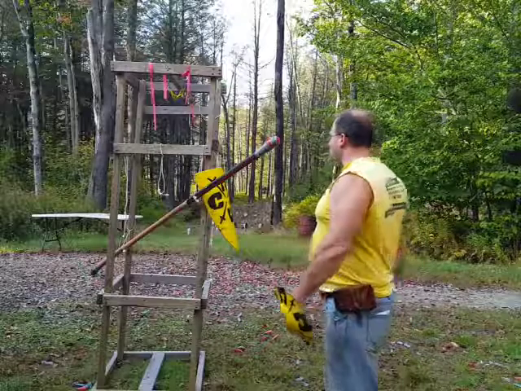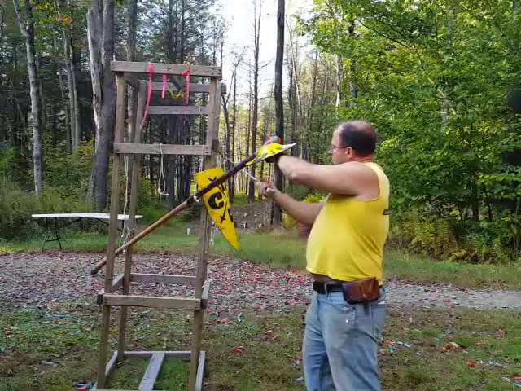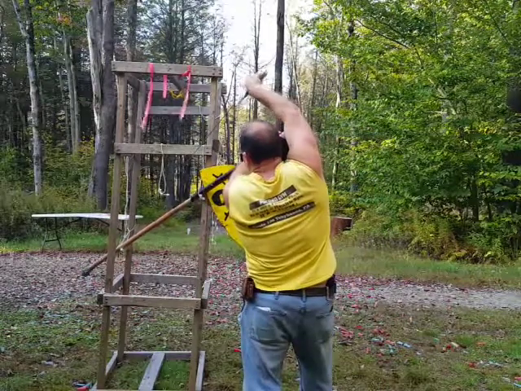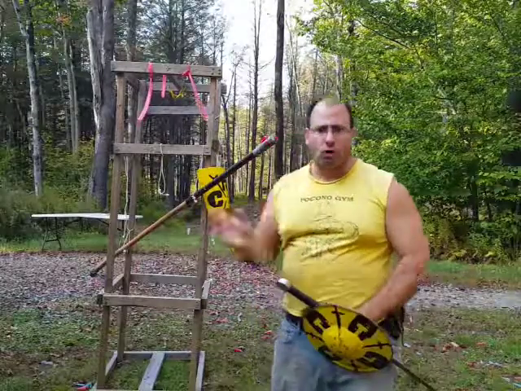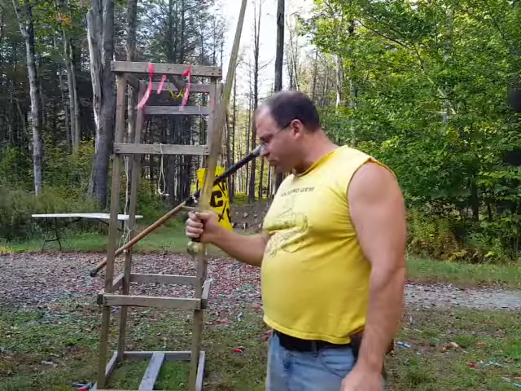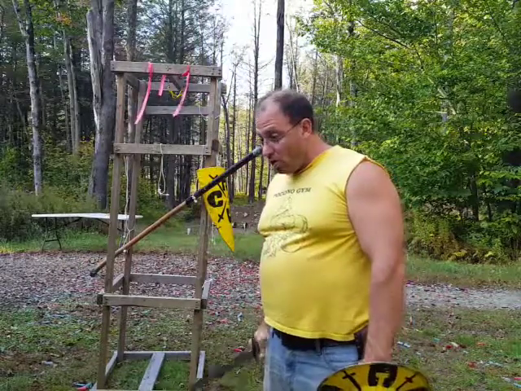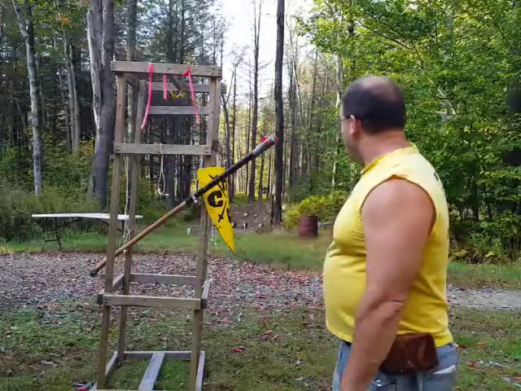With my thumb closed over the grip, I'm in a position to come back around to the other side, so I can work back and forth, left and right. So I feel that you have more options in this particular cut by keeping your thumb wrapped around the grip.